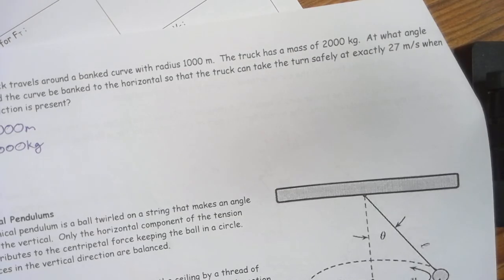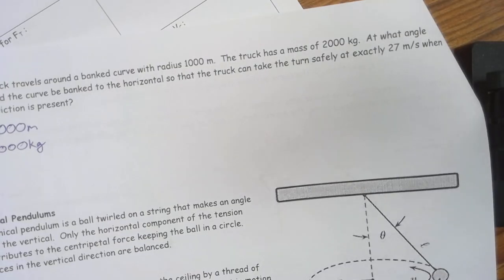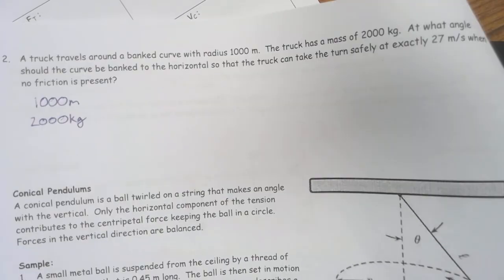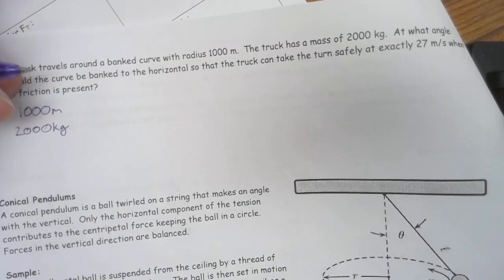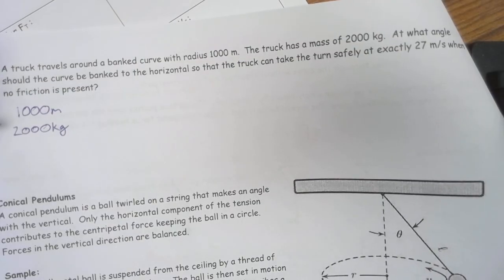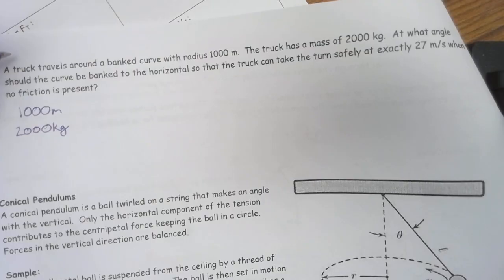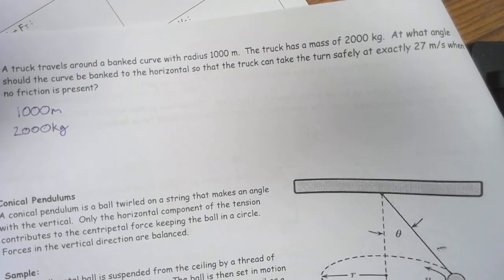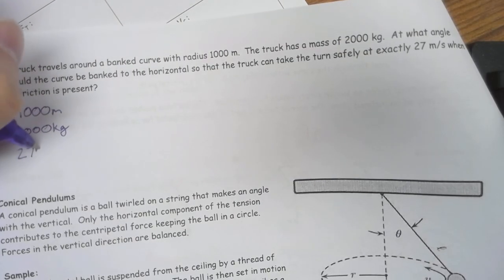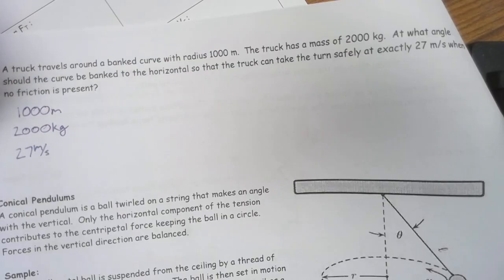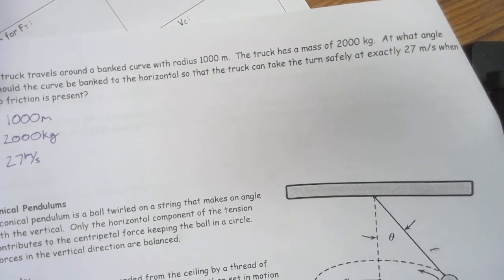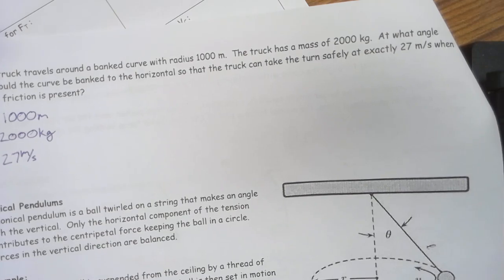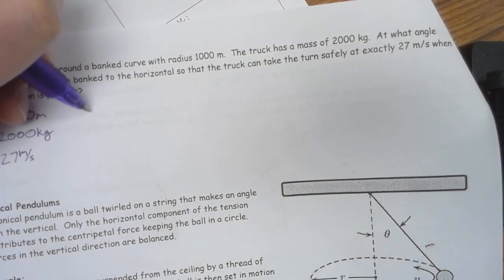It's a very circular curve. All right, so we've got 1,000 meters, we've got 2,000 kilograms. At what angle should the curve be banked to the horizontal so that the truck can take the turn safely exactly at 27 meters per second? So we've got a velocity, mass, and radius, if no friction is present. So we want no friction either. Okay. So we need some sort of banked angle.